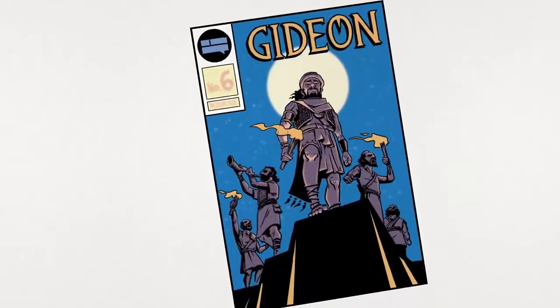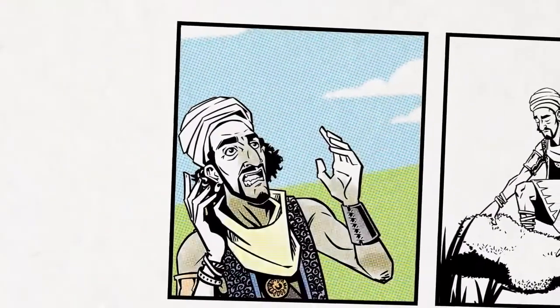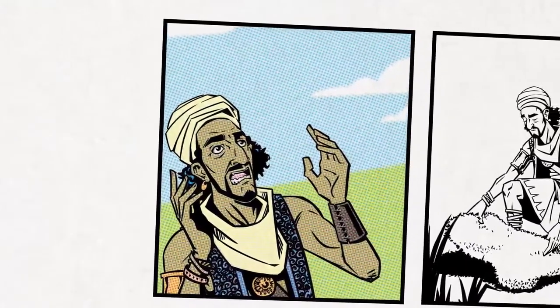Really? Yeah, take, for example, the story about Gideon. There's this well-known scene where Gideon's trying to discern whether God will help him win a battle, and he requests a sign from God.